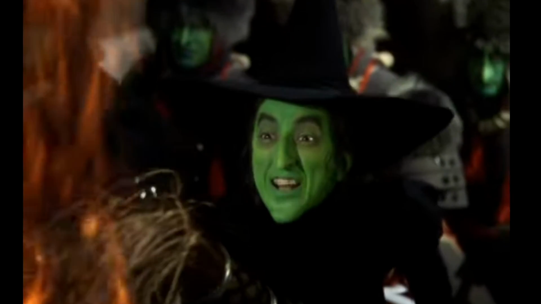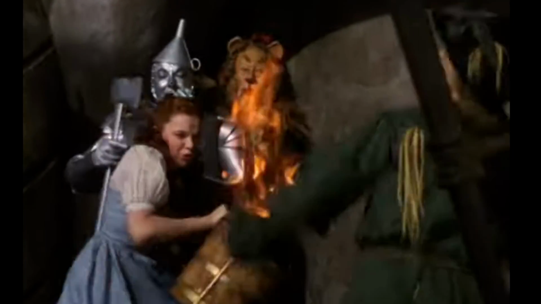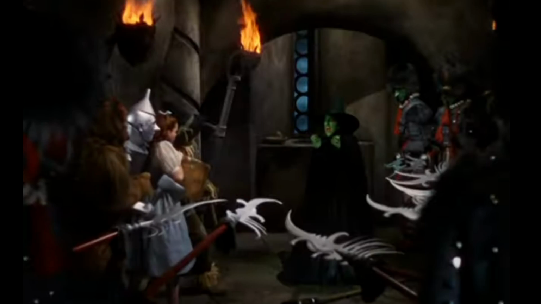In The Wizard of Oz, we see this with the defeat of the Wicked Witch. She has spent all this time trying to get Dorothy and her friends off track, but they finally confront her and they defeat her in the climax of the story.